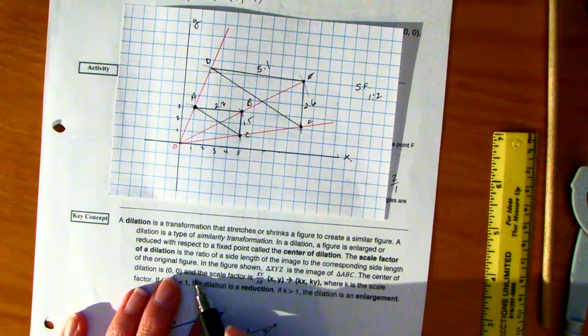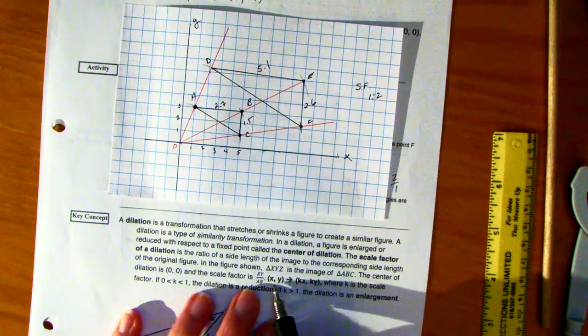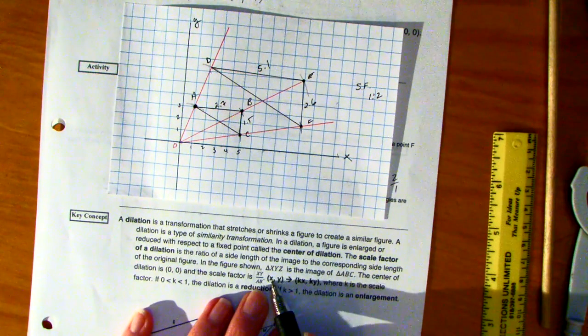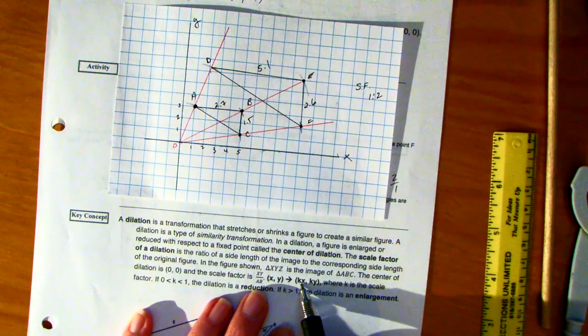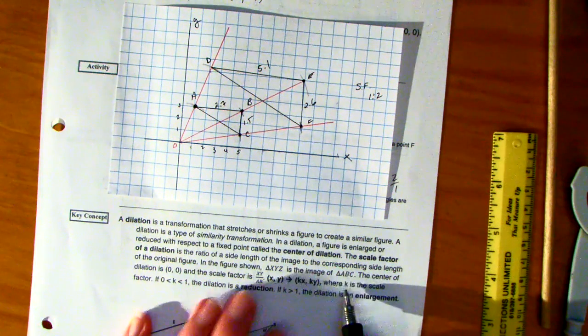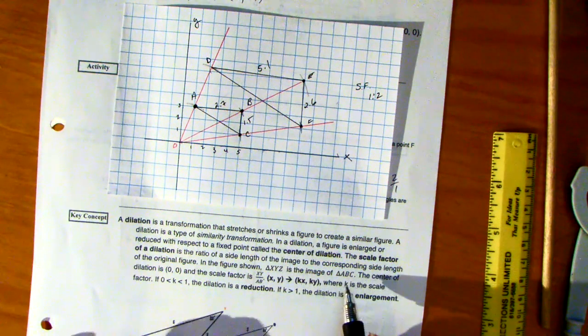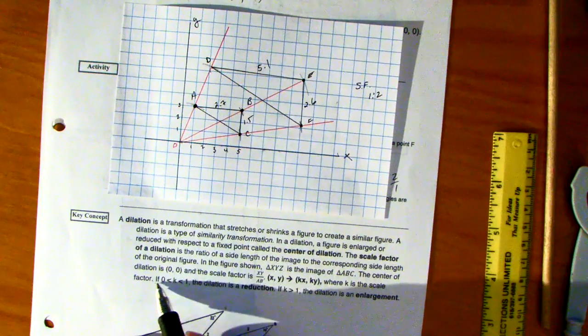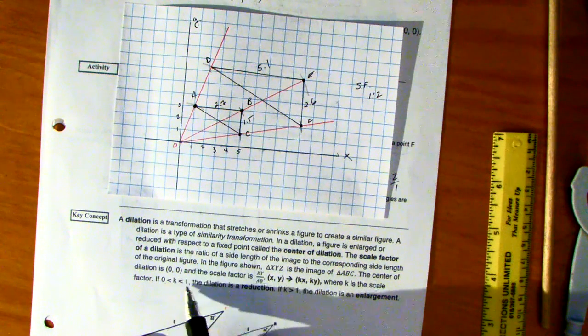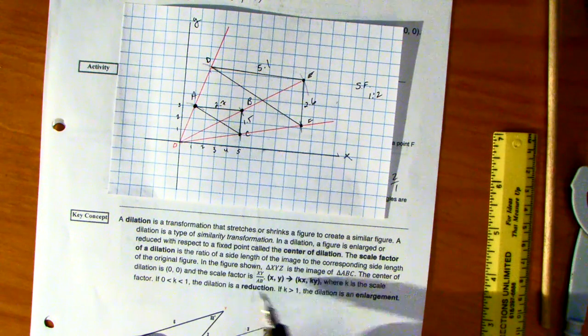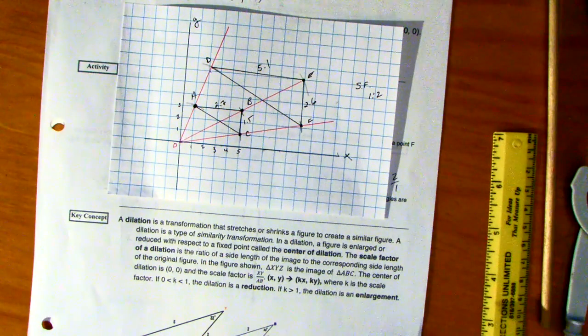As shown in the figures, the center of dilation is 0, 0, because notice (x, y) will go to (kx, ky), where k is the scale factor. So if k is between 0 and 1, it's less than 1, it's a reduction. If k is greater than 1, it's an enlargement. Okay?